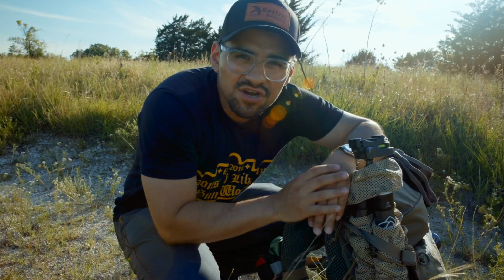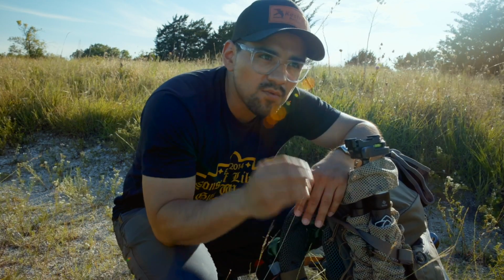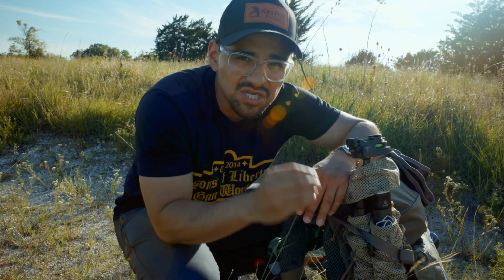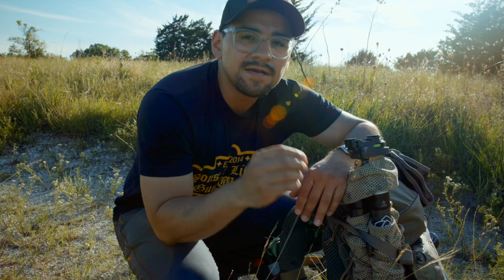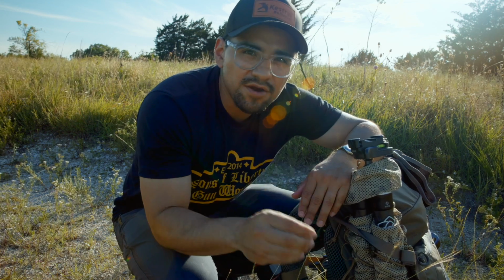Two, having good enough recoil management to be able to spot what the bullet is doing at impact. And it's not just misses, it's also hits. Knowing why you hit and where you hit is just as important as knowing where you missed.